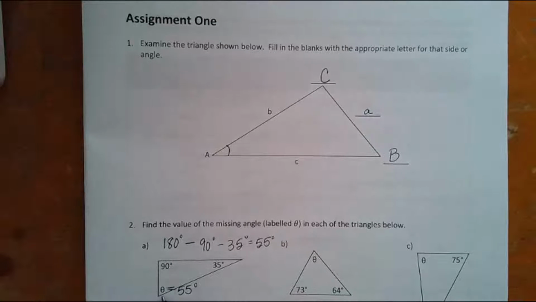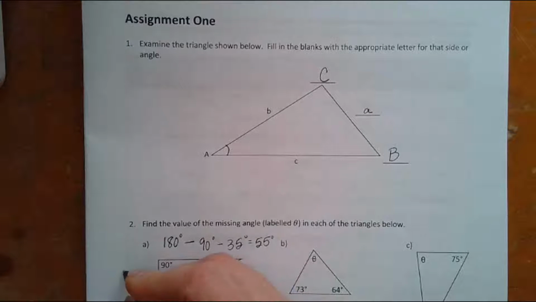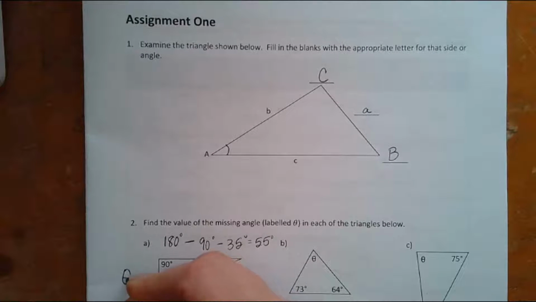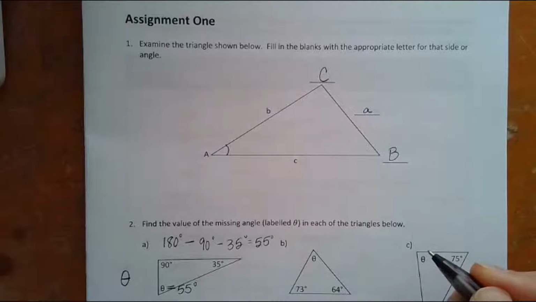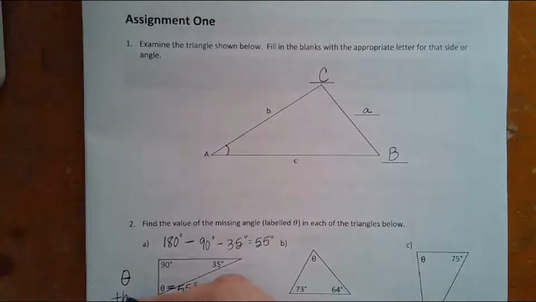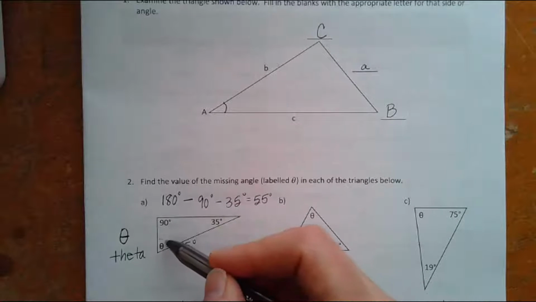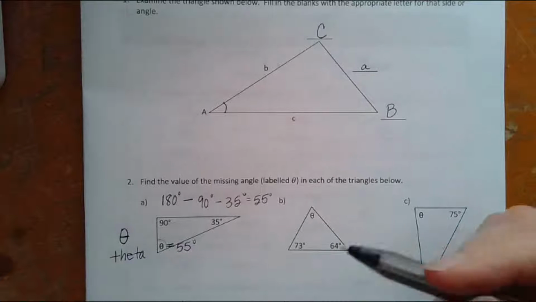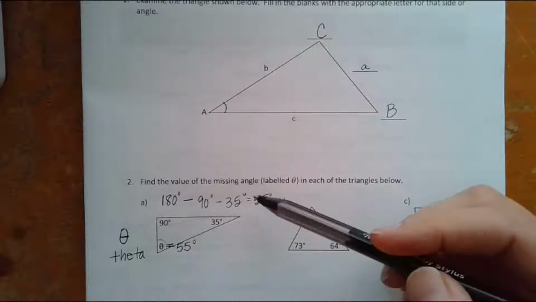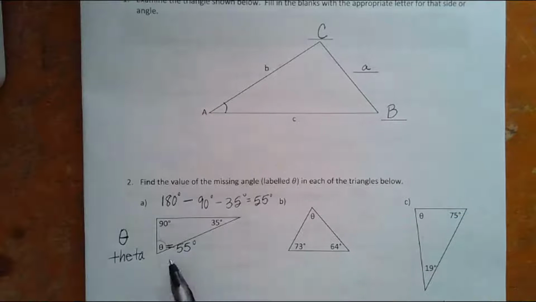We learned about this symbol yesterday. This symbol looks like an O or a 0 with a horizontal bar through it. It represents an unknown angle measure, okay? And it is pronounced theta. It's a Greek alphabet letter. So that's what we'll use to represent an angle measure that we don't know yet. We'll be figuring out ways to solve for what that angle number is.